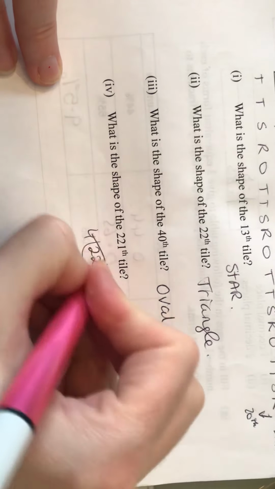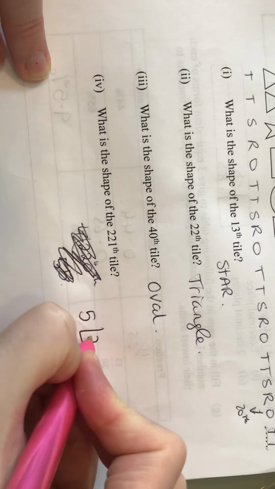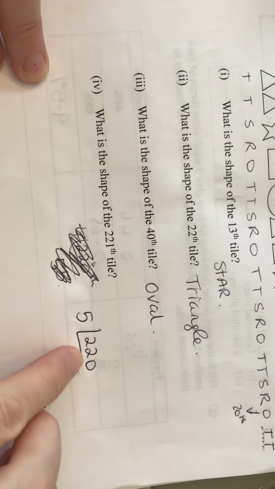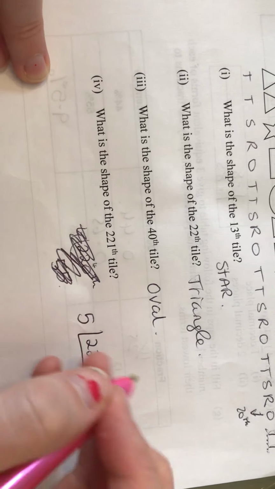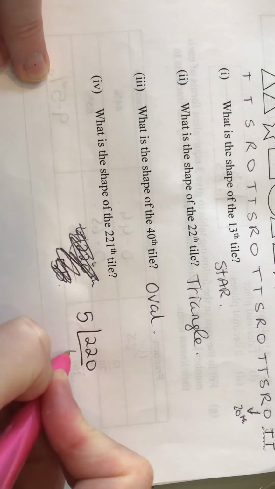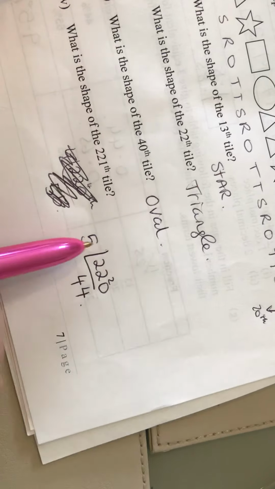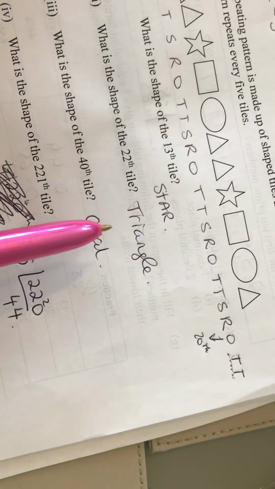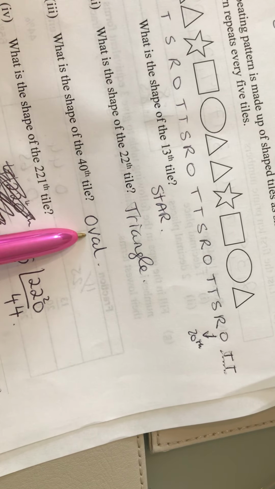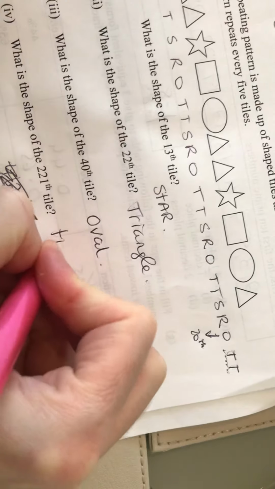Oh no, sorry. So is the 221 a multiple of 5? Apologies, I think I started doing a multiple of 4 there. So 5 into 20 goes 4 times, yeah, sorry. So the 220 is divisible by 5, so it's a multiple of 5, which means the 220th one is an oval, which means the 221st one is a triangle.